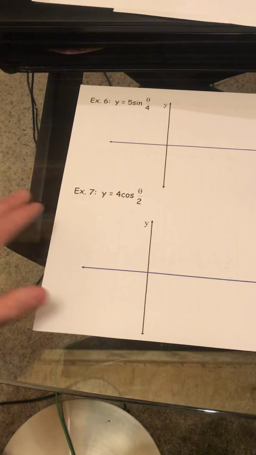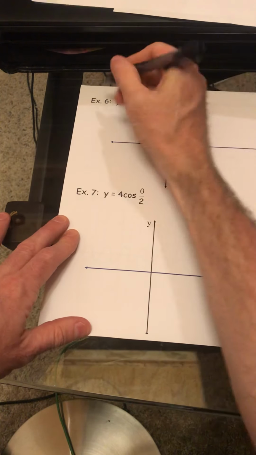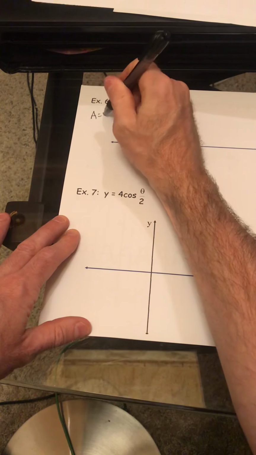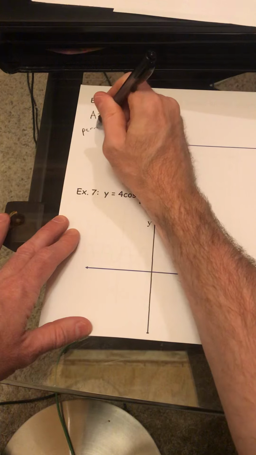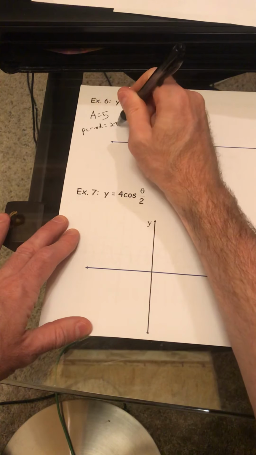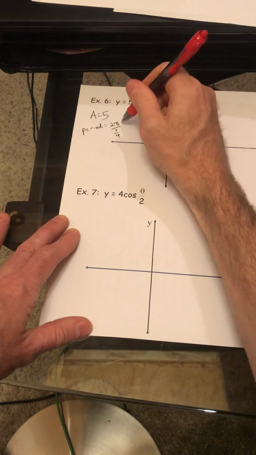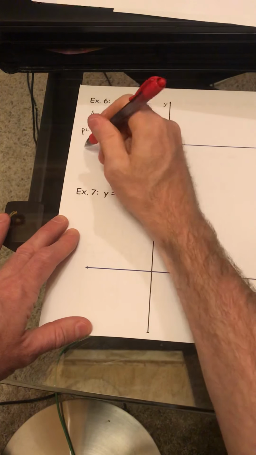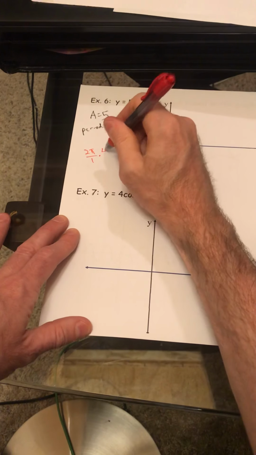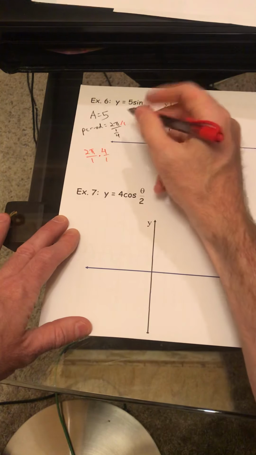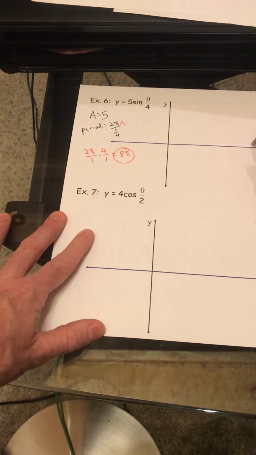Couple of others here. Y equals 5 sine of theta over 4. So amplitude is 5. Now, the period is 2 pi over 1/4. Well, think of it as 2 pi over 1, and then we'll flip and multiply. So the period is 8 pi.